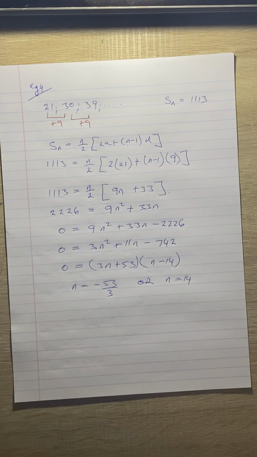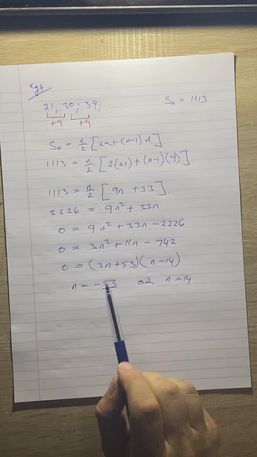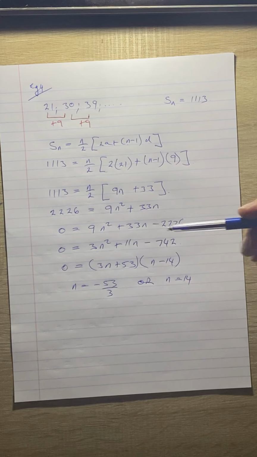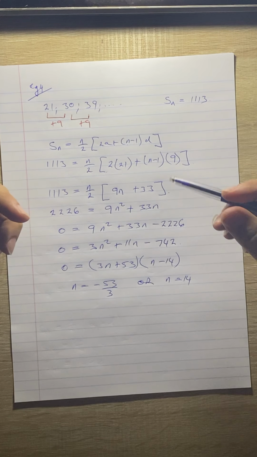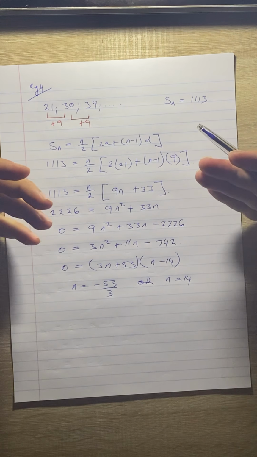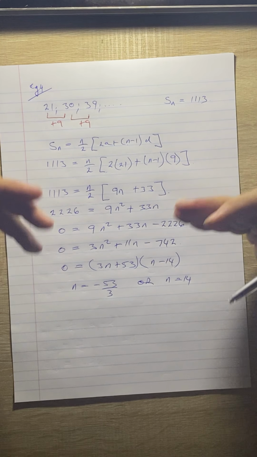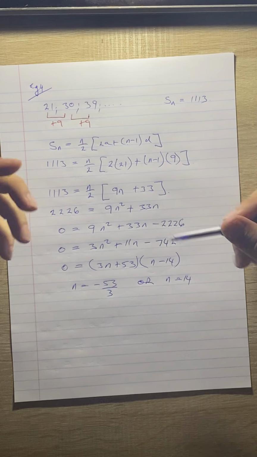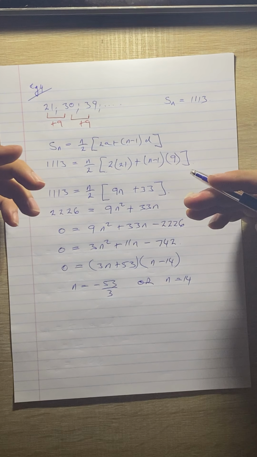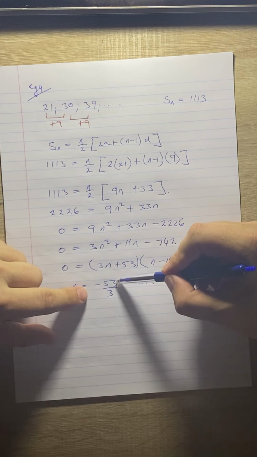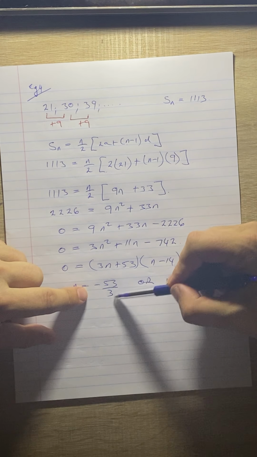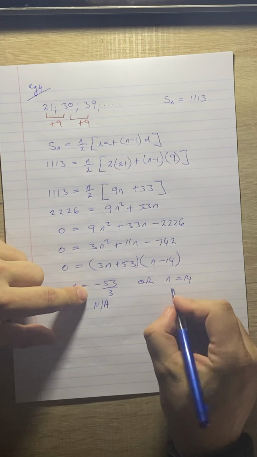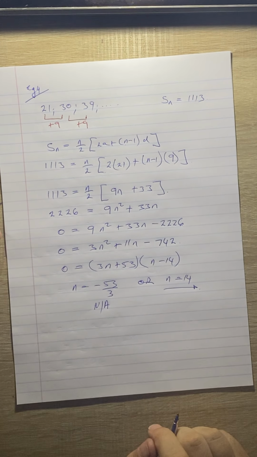Now we need to interpret the answer. First of all, just remember what we've solved for here. We solved for n, which is the number of terms. So we can't get something like a 1.2th term. You get the first, the second, the third, the fourth. Also, you can't get a negative term. There's no such thing as the negative 5th position. So this one fails on 2 counts. First of all, it's negative. Second of all, it would be a decimal. So this one here is not applicable. Therefore, there are 14 terms.